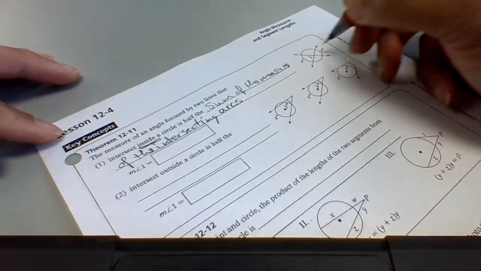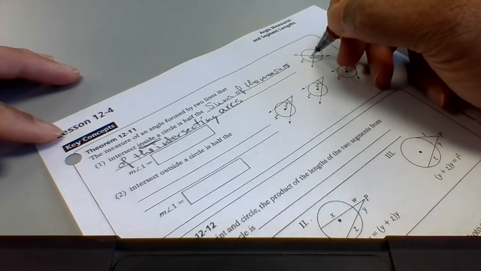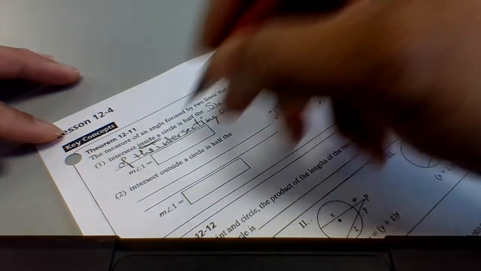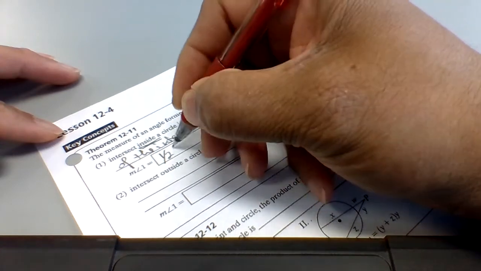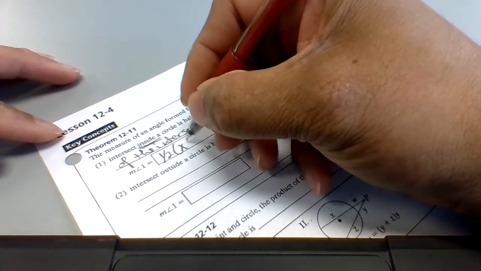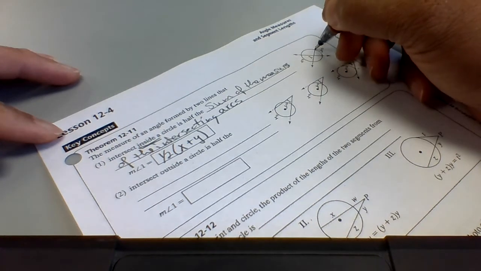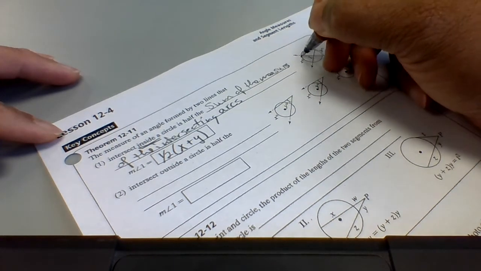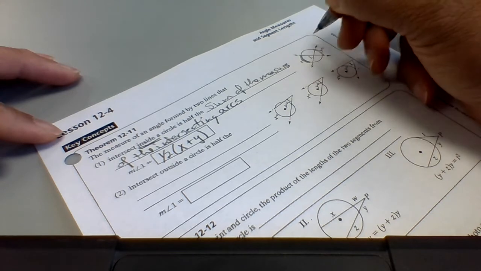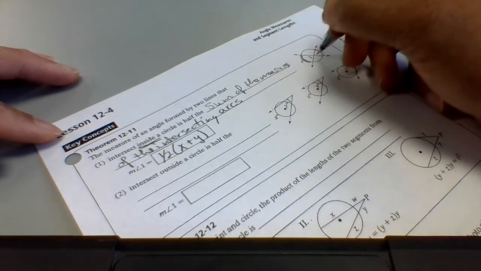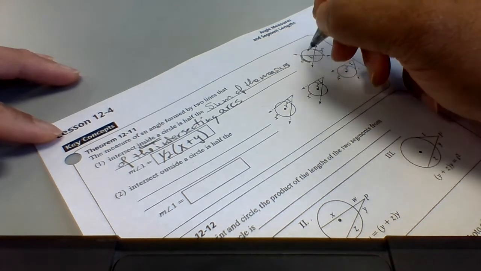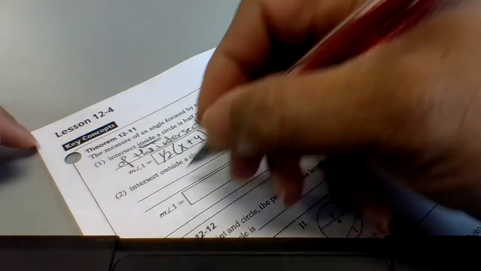So angle 1 over here, the angle inside, is 1/2 arc X plus arc Y. If I take arc Y and arc X, add them together and divide by 2, I'll get angle 1.